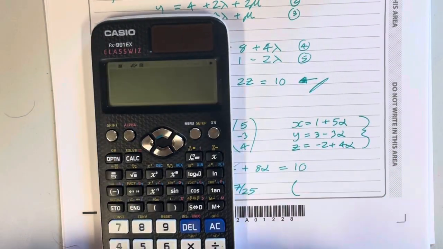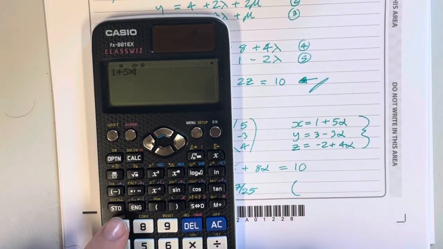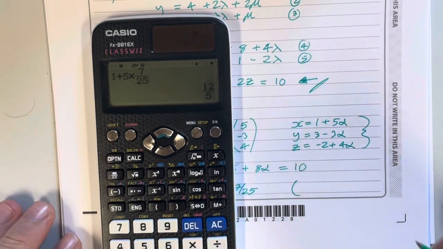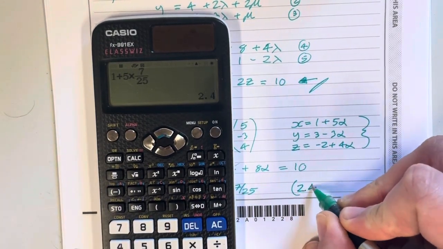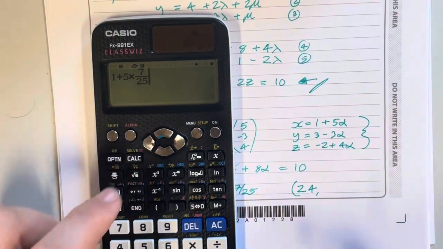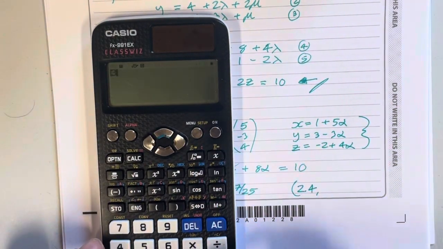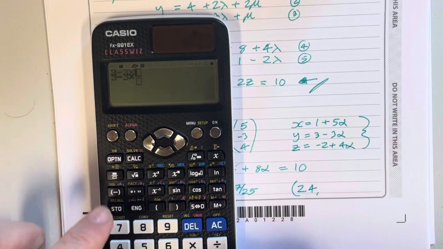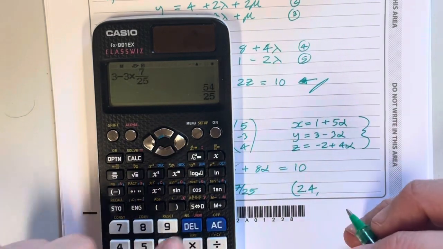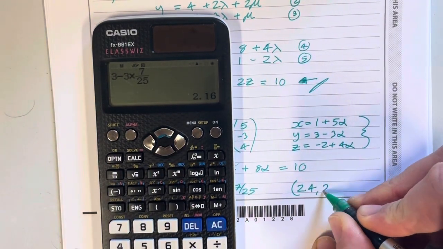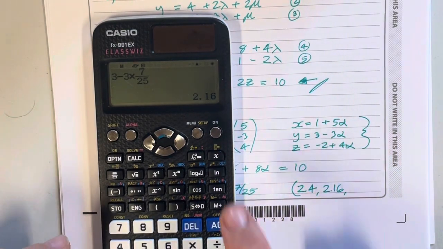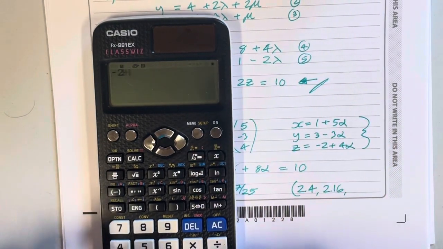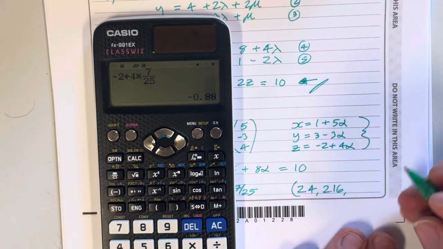And then that gives me my point over here. So if I do 1 plus 5 times 7 25ths, that gives me my x coordinate as 2.4. My y coordinate is going to be 3 minus 3 times 7 25ths, which is 2.16. And then my z coordinate is minus 2 plus 4 times 7 25ths, which is minus 0.88.